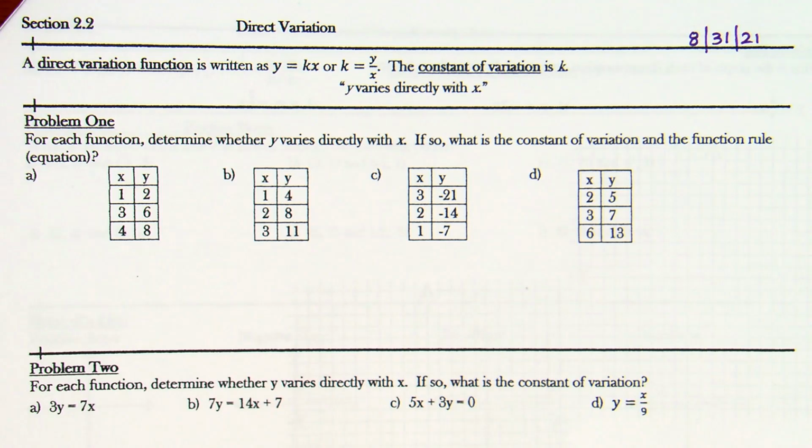We are looking at lesson 2.2 notes, and our topic today is direct variation. Before we go into slope-intercept form and slope and all that stuff that we'll move into in lesson 2.3, we're going to review direct variation. A direct variation function is written as y equals kx. That's going to be an important form to remember.